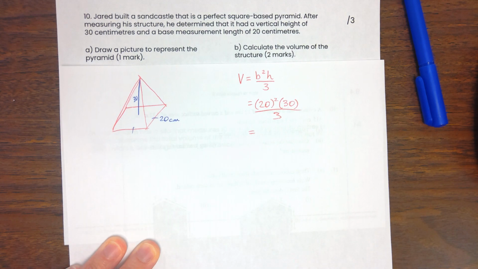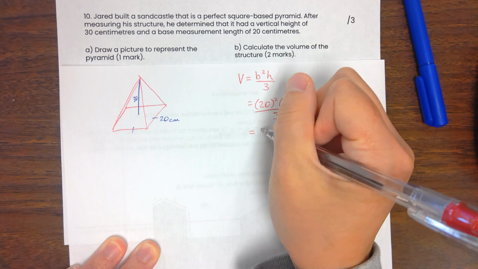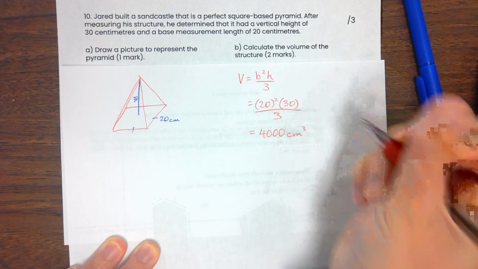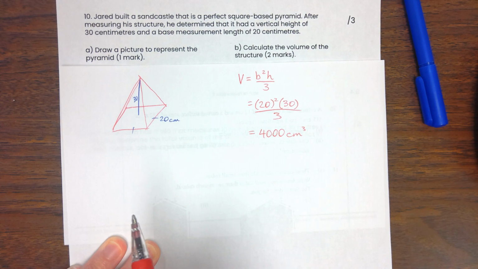Why didn't I need to use the Pythagorean theorem? How come I don't need to use the Pythagorean theorem? Because we just did a whole bunch of questions that we had to do Pythagorean theorem for. Why didn't we need to do it here? Grace?